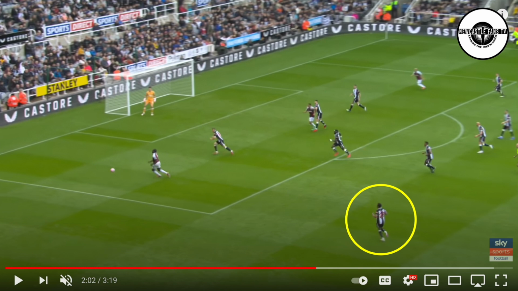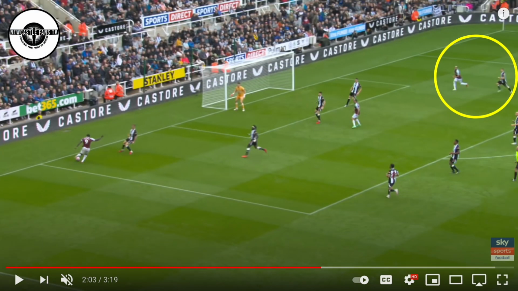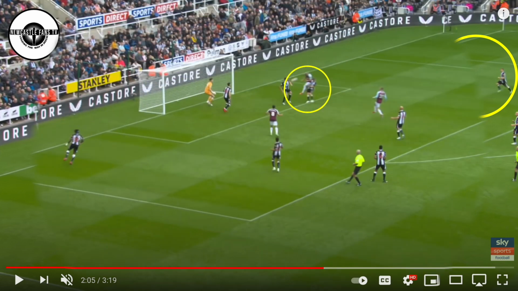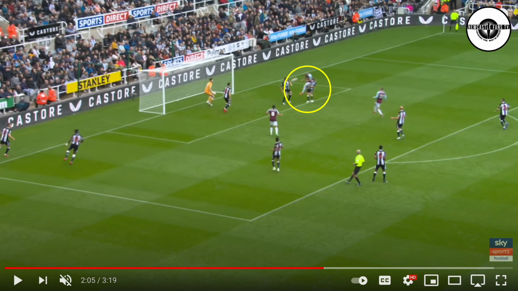As the cross starts to come in, I've circled Matt Ritchie, because Matt Ritchie is behind Benrahma. This is poor by Ritchie. He's got to get in front. And it's not the first time that we'll see Matt Ritchie at the back post getting done. So as Antonio then crosses the ball, he clips it over. This, from Ritchie, is shocking. It's absolutely shocking. He doesn't even attempt to jump. He just stands there and just lets the lad go and score.